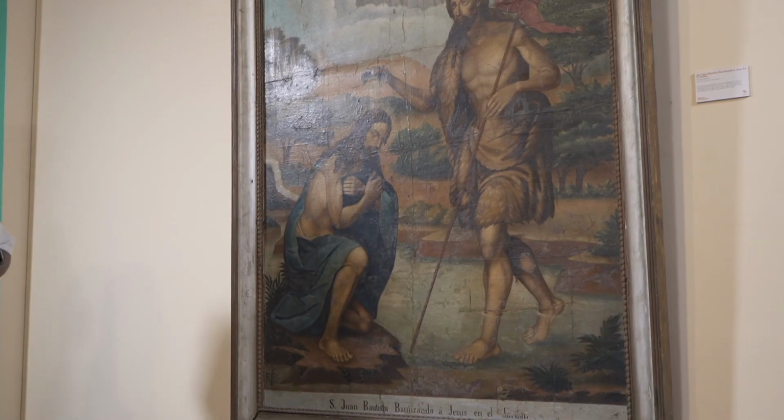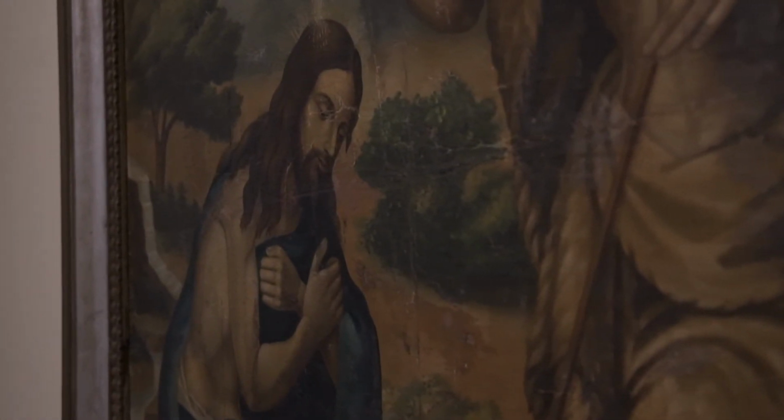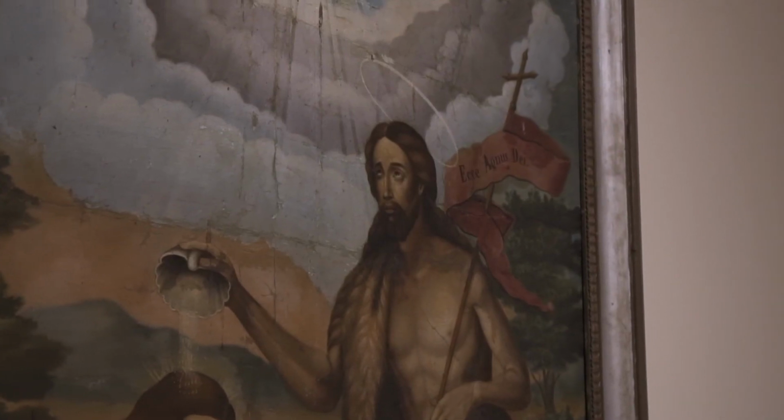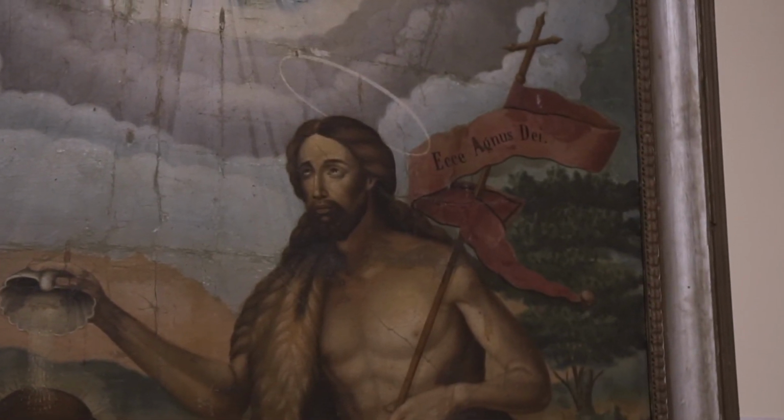Closing the painting gallery is the painting of the Baptism of Christ. Inscribed at the bottom, es Juan Bautista bautizado a Jesús en el Jordán. Paintings of the Baptism of Christ of this scale usually come from baptismal chapels inside churches.